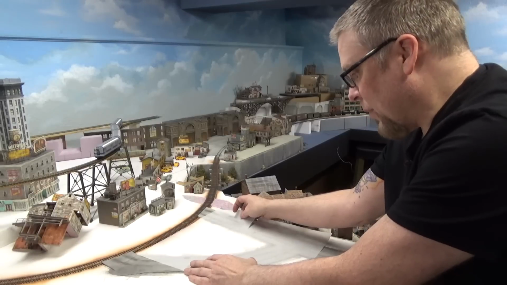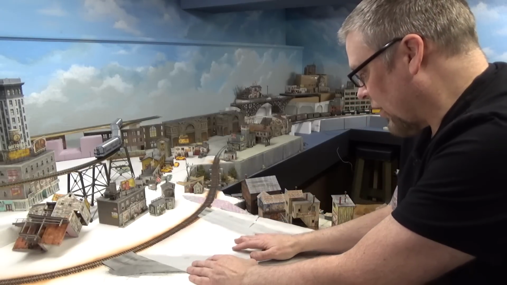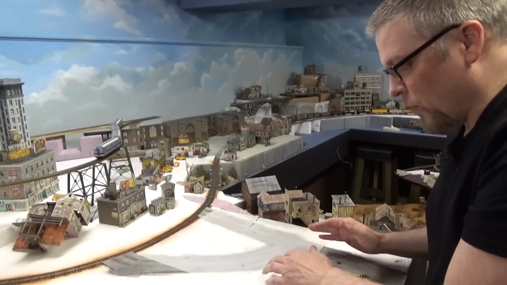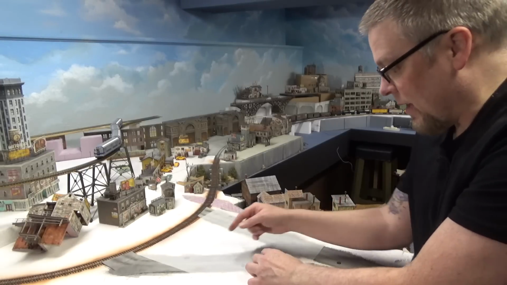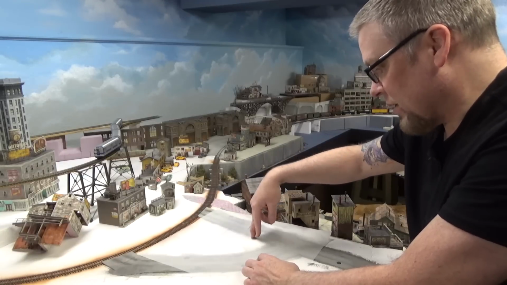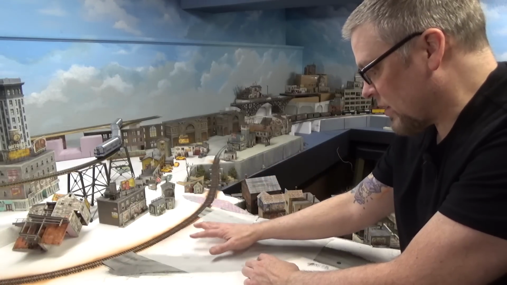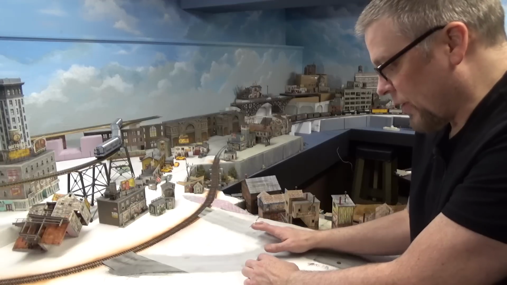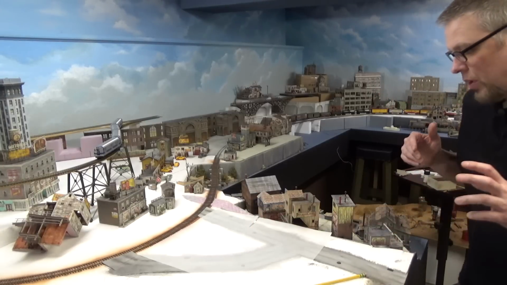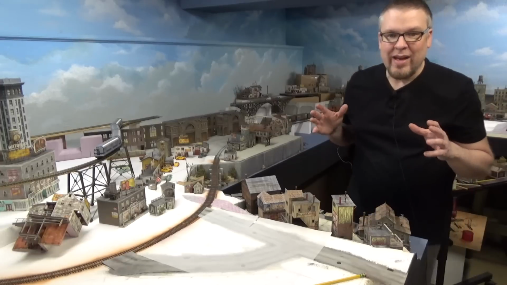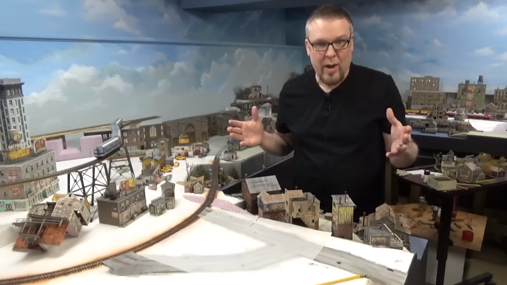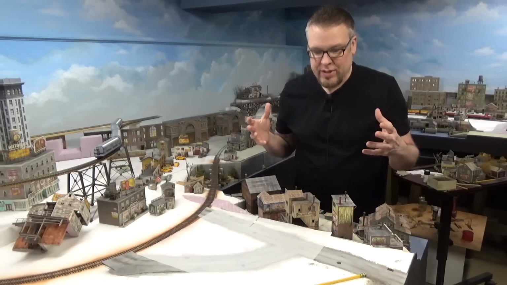Now, I want there to be a bit of storytelling here. So some of the sidewalks are going to be brick. And then the section in here, it will be concrete sidewalks and it'll look slightly newer. I think it's important to create many different textures in the layout or diorama. It just gives it interest.